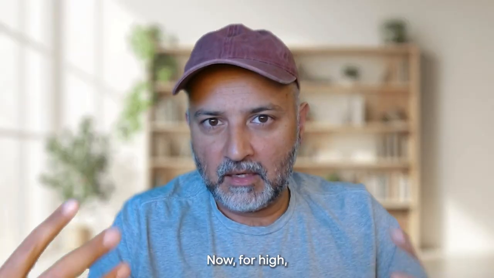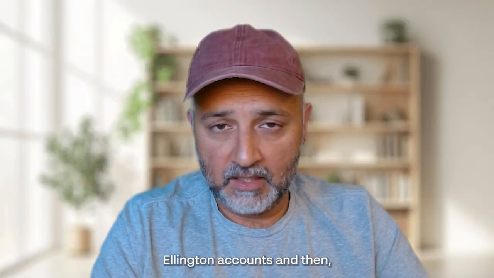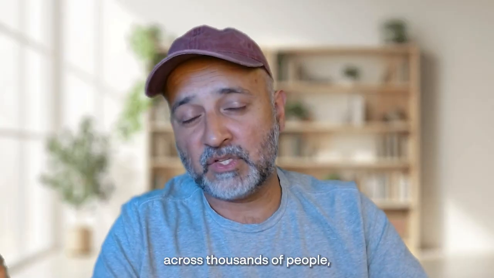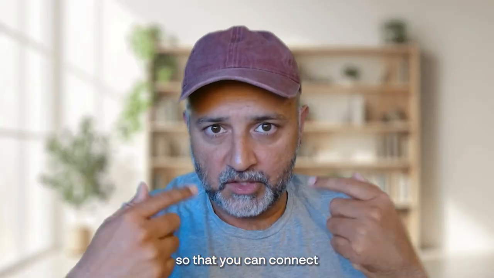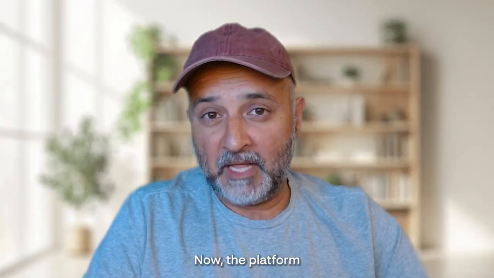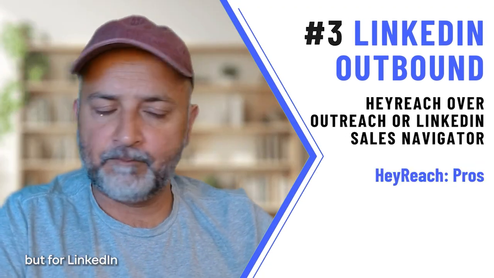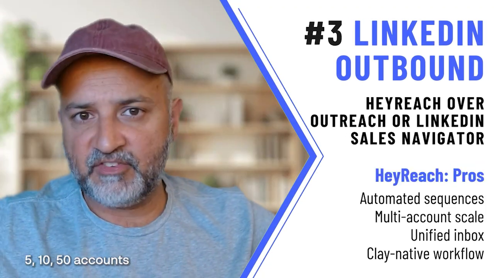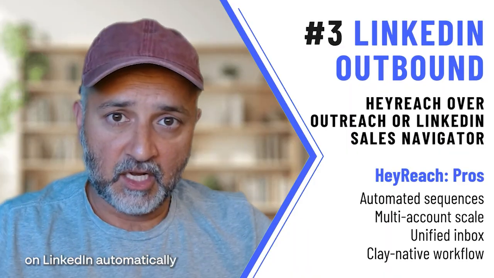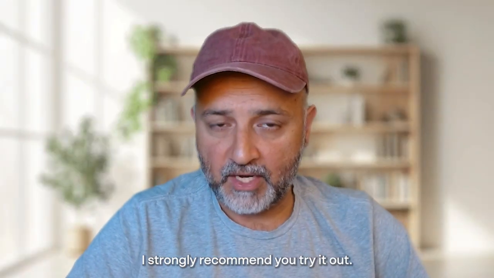Now, for high throughput outbounding, what you want is a platform that allows you to connect lots of LinkedIn accounts and then run a sequence across thousands of people so that you can connect with people automatically, send them messages automatically, all of that. The platform that does that really well is HeyReach. You can think of HeyReach as Instantly built for LinkedIn. Again, you can connect 5, 10, 50 accounts, connect with prospects on LinkedIn automatically, and send in-mails automatically. It's a really good tool. I strongly recommend you try it out.